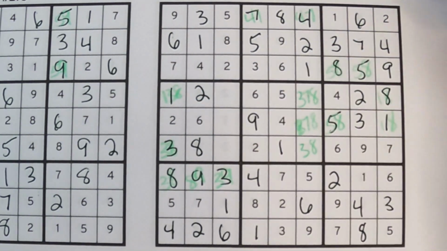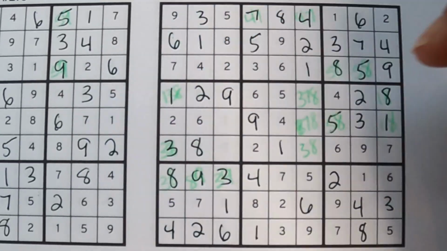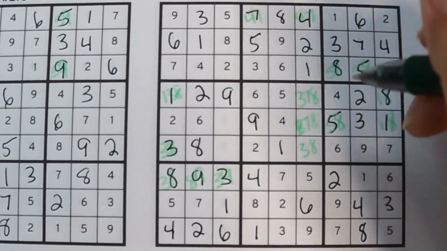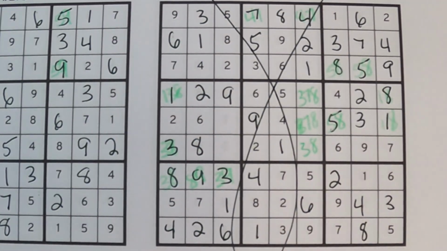And this box needs 4, 5, and 9. We've got 4 and 5 here, so this would be our 9, but also 4 and 5 here. So that will do it for today's puzzle.